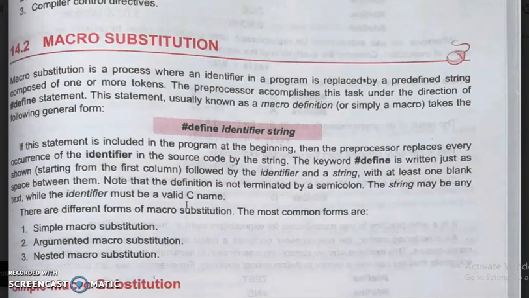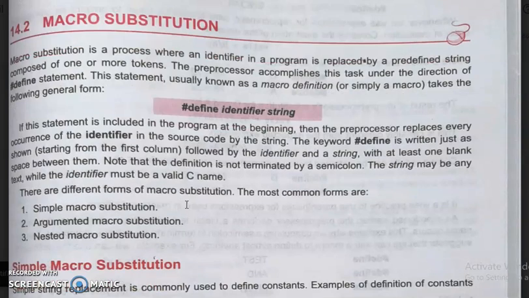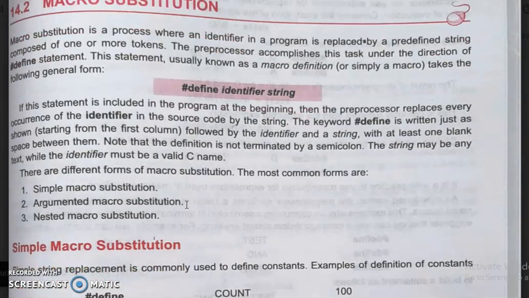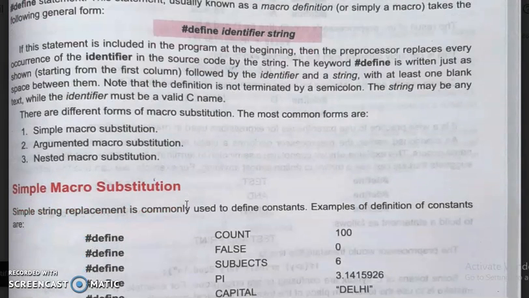There are different forms of macro substitution. The most common forms are given here. The first one is the simple macro substitution, the second one is the augmented macro substitution, and the third one is the nested macro substitution. The first one is simple macro substitution.